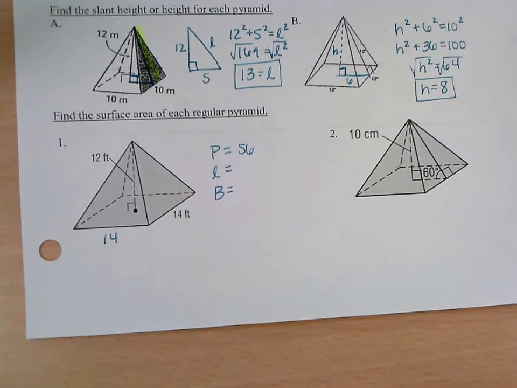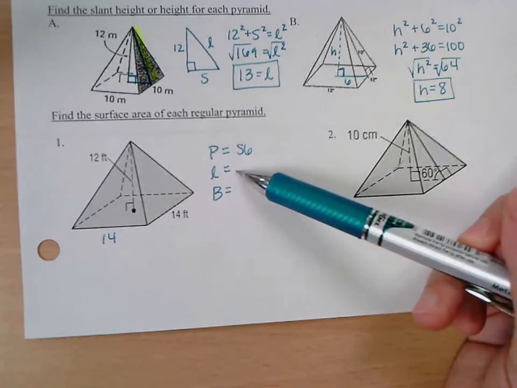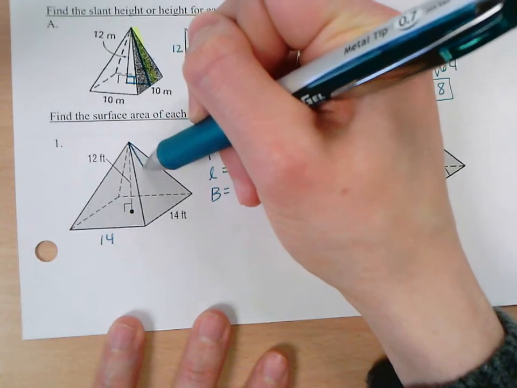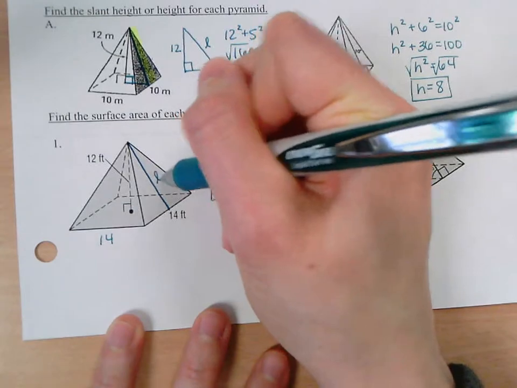I do not know the slant height. I know the actual height is 12. Slant height I am not given. So I need to find that. I'm going to draw that in. So this is L.